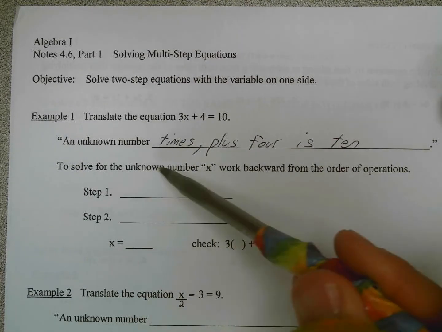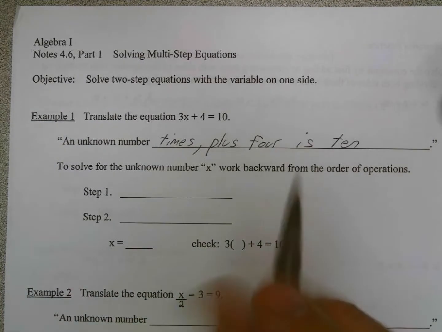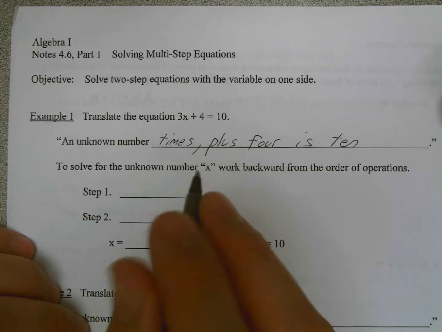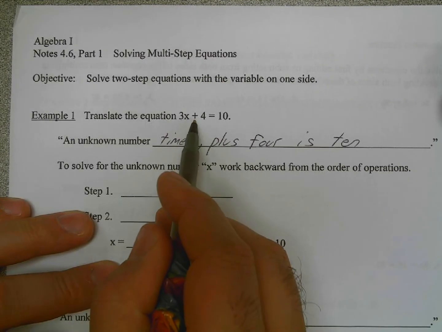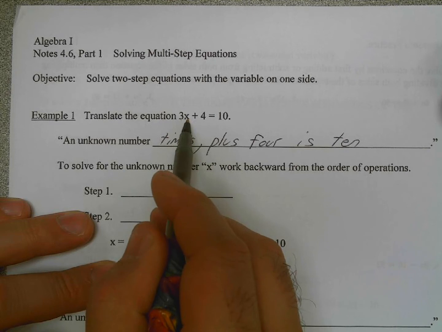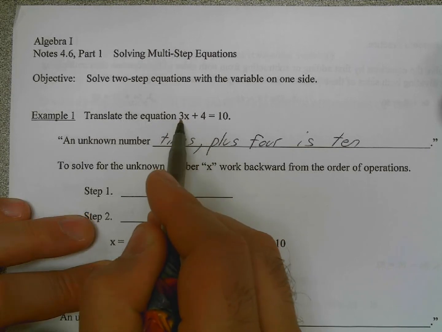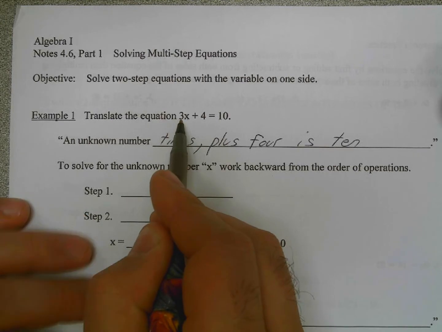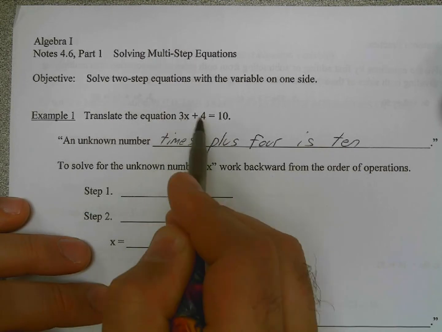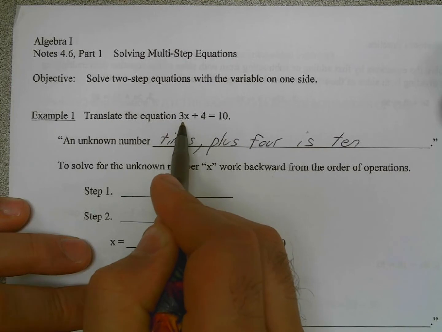So what we want to do is solve this unknown number x. We want x all by itself, and we're going to work backwards from the order of operation. So we're going to add or subtract first, and in this case, what's the opposite of plus 4? Leave me alone. So x is, leave me alone, plus 4. Leave me alone, times 3. So there's 2 things bugging that x. So that's why there's 2 steps. So we got to get rid of this plus 4, and then later on in the second step, we got to get rid of that times 3.